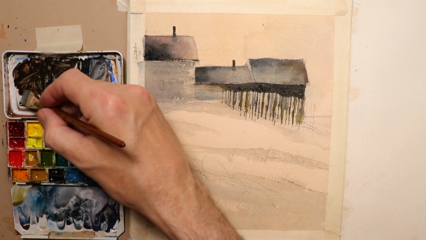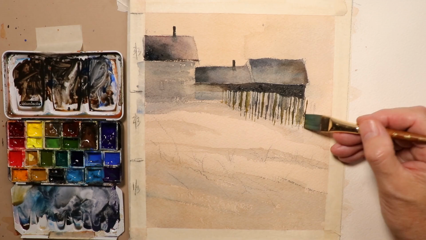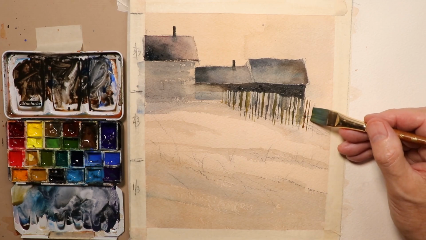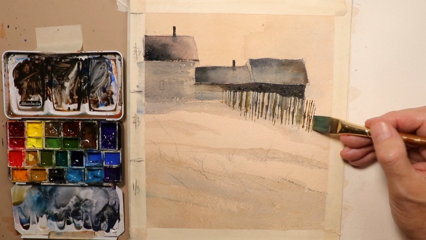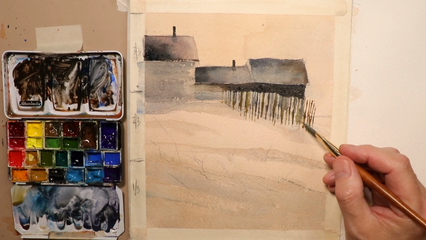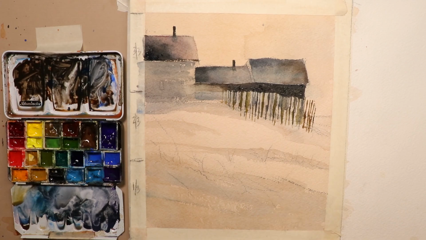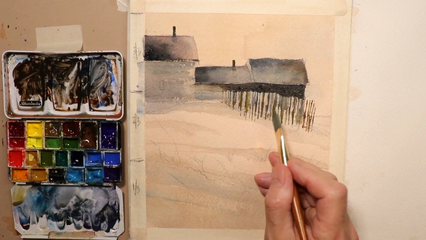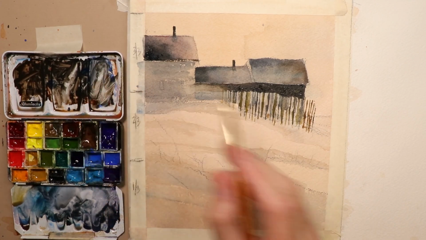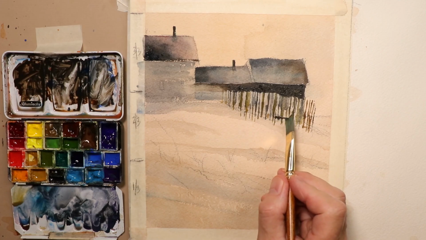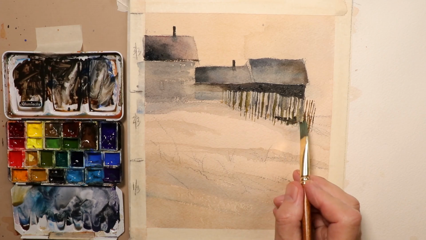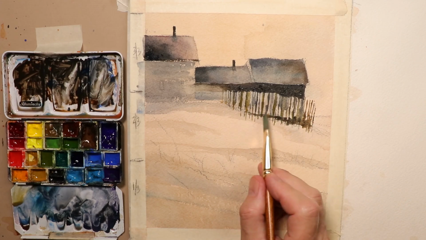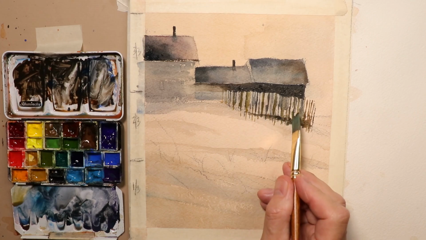And so then this here we can kind of, these are a couple of happy hurricane fence posts over here, like that. And then we're going to take some of those dark darks again, and we're going to come over here and just get a little bit of dark here, like that.